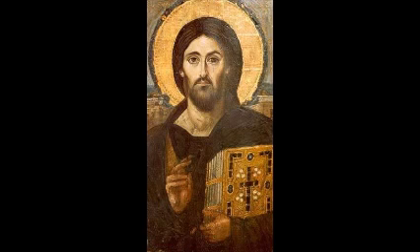In correlation to power, the Christ Pantocrator was mainly hung in the center of the dome in order to express the victory of Christ's resurrection, which is also central to Orthodox Christian faith.